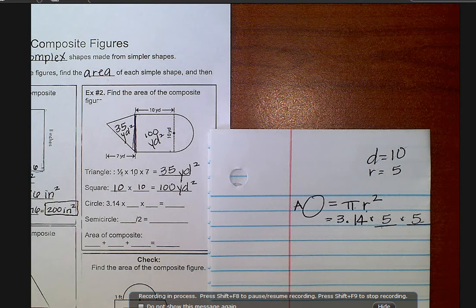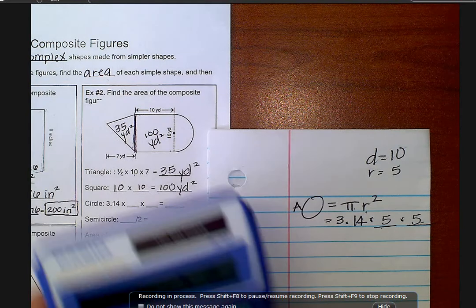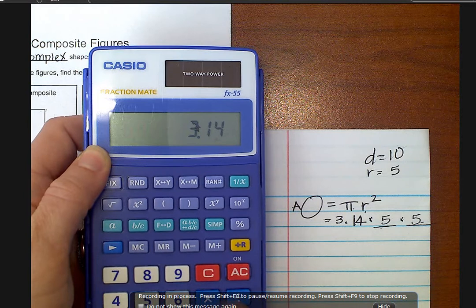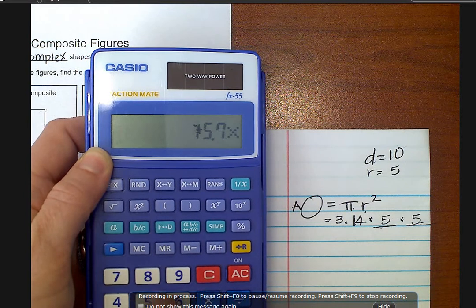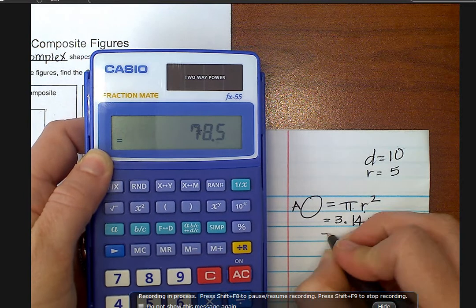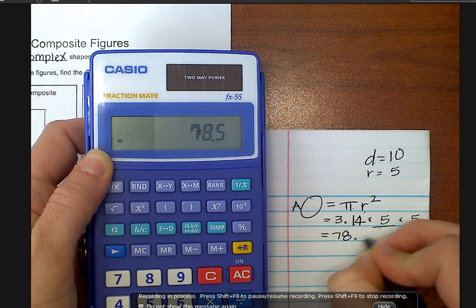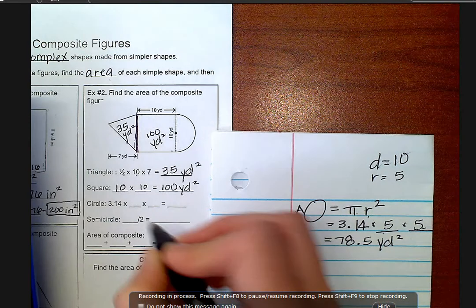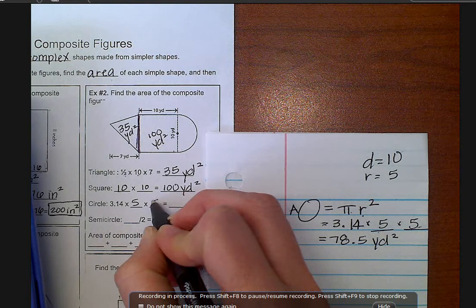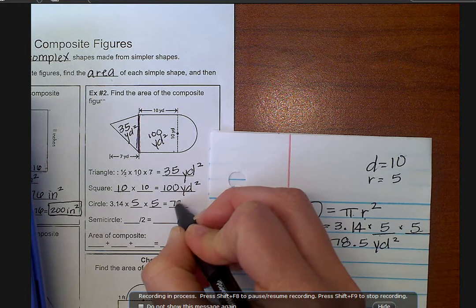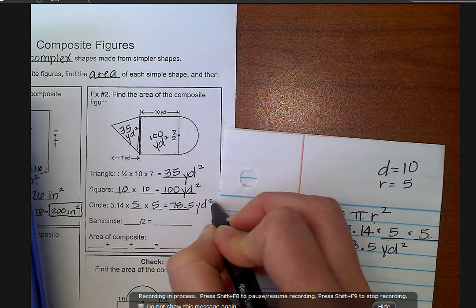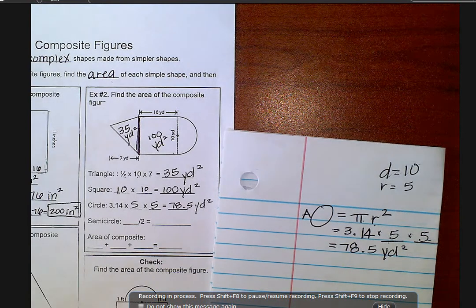Now I can multiply pi times my radius, so 3.14 times 5 times 5, and I end up with 78.5 yards squared. Here was my radius, and I ended up with 78.5 yards squared. That's for the area of an entire circle.